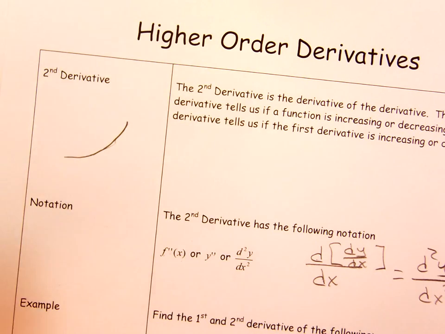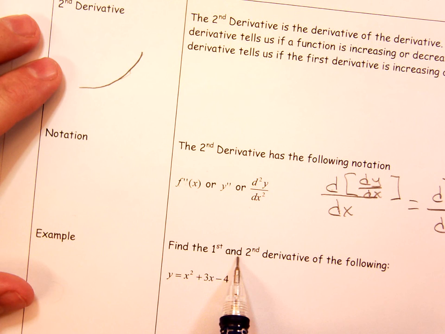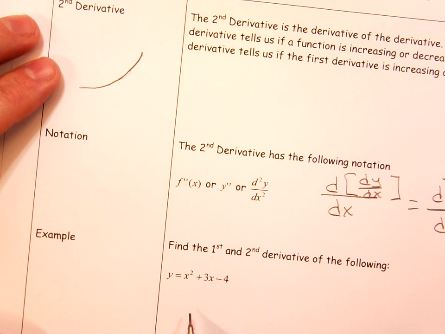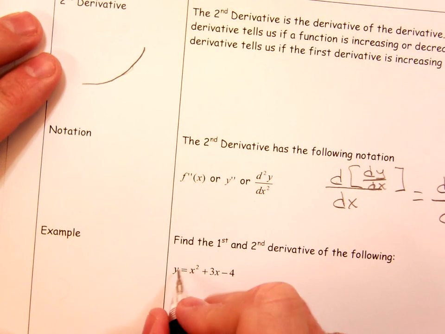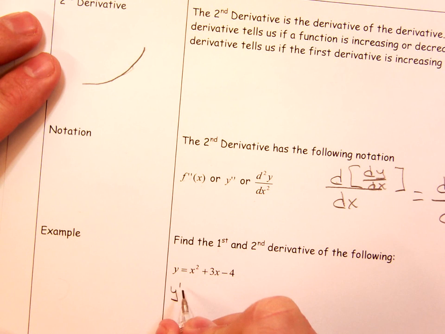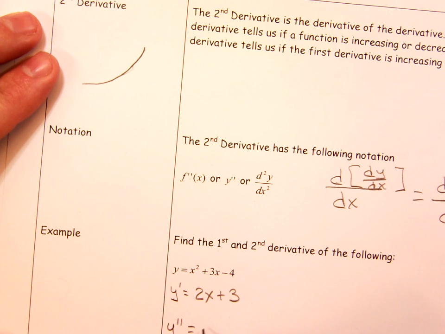All right, so let's find the first and second derivative of these 2 examples. First derivative, y prime, is 2x plus 3. The second derivative, y double prime, is equal to 2. What does that tell you, though?